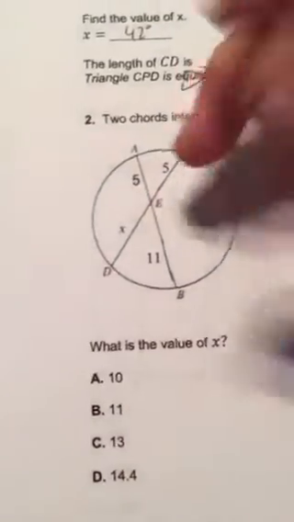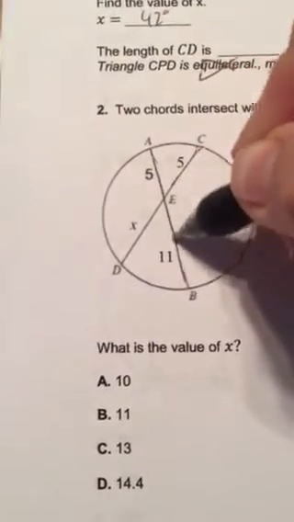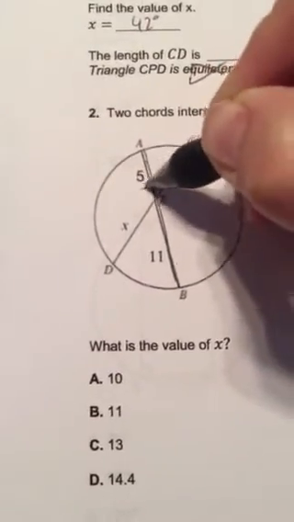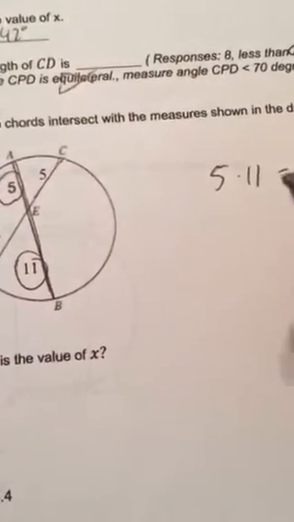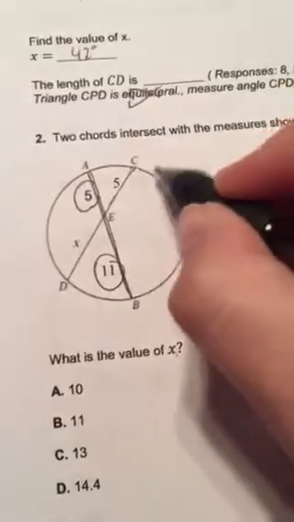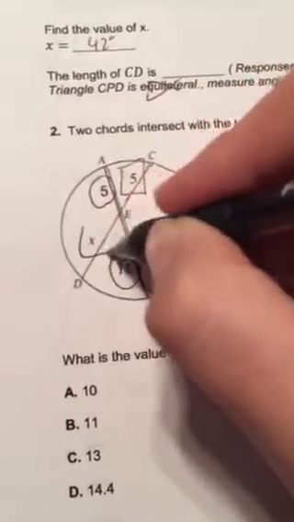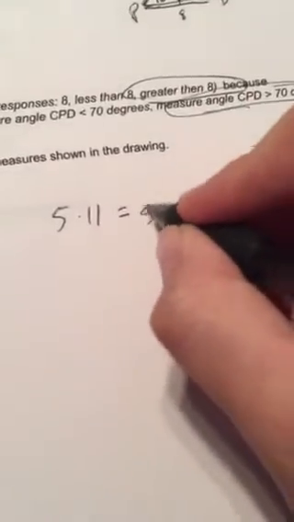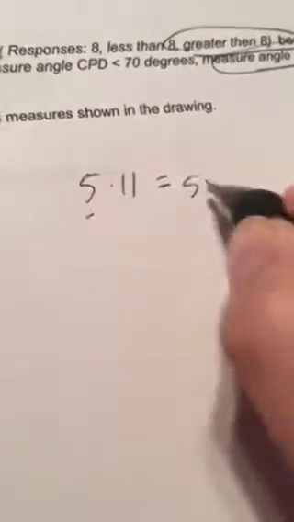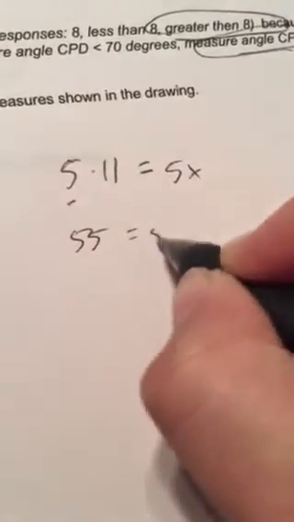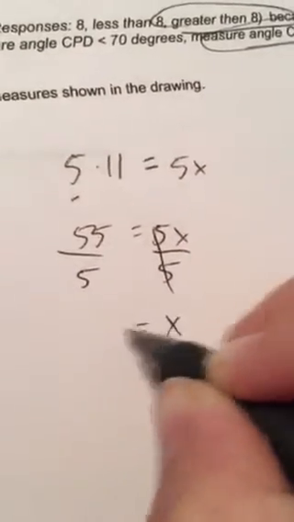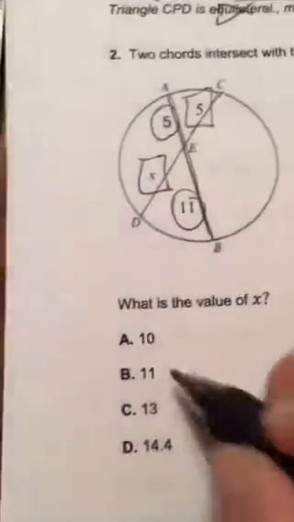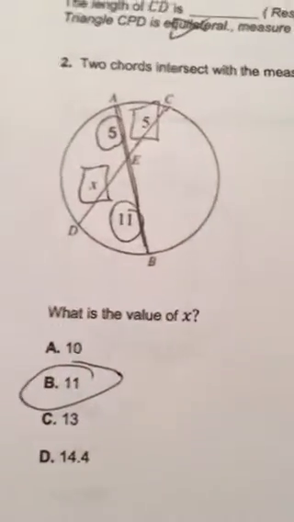Okay, there's one little theorem that talked about this. Basically you just take one chord here and you multiply one side of it times the other. So 5 times 11, sorry, is equal to, and you do the same thing with the other chord. So we're going to take 5 times x over here, set equal to 5 times x. And then we solve. Essentially you're just going to divide both sides by 5, but if you want to go ahead and do it, it's 55 is equal to 5x divided by 5, and x is equal to 11. Boom shakalaka, you are done.